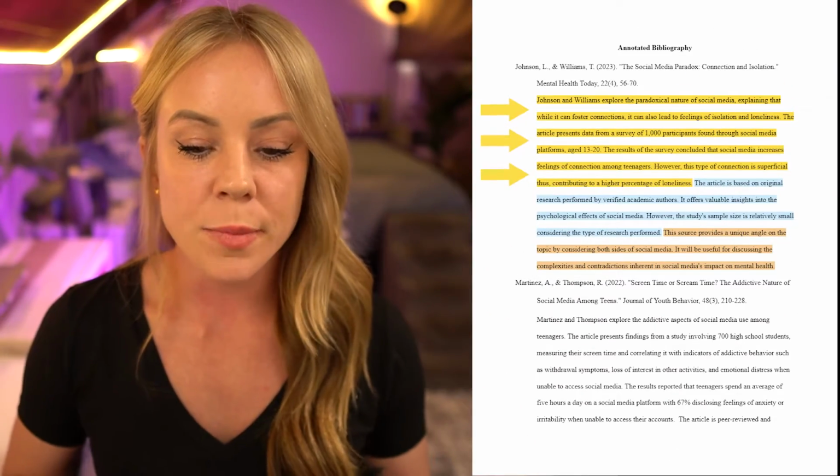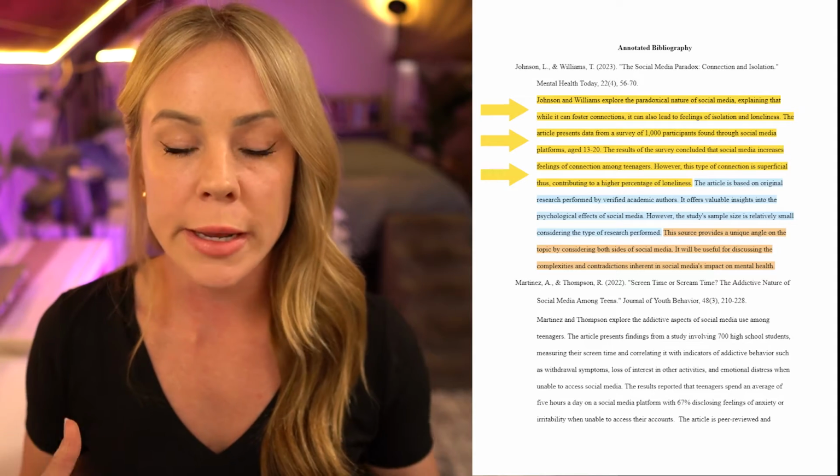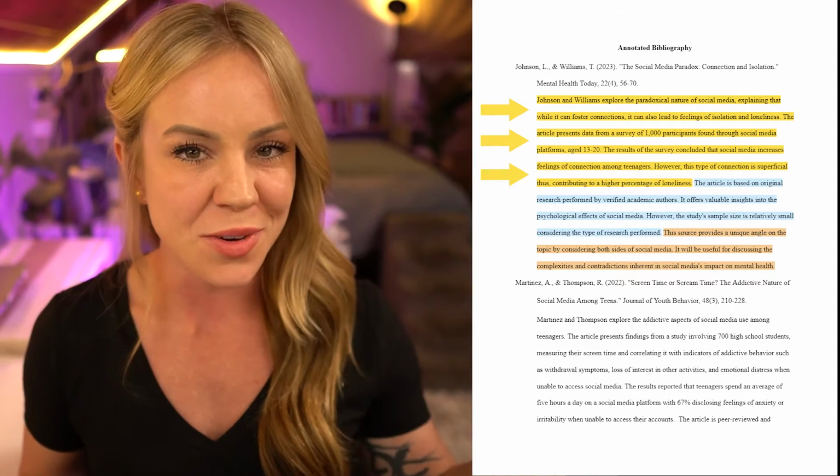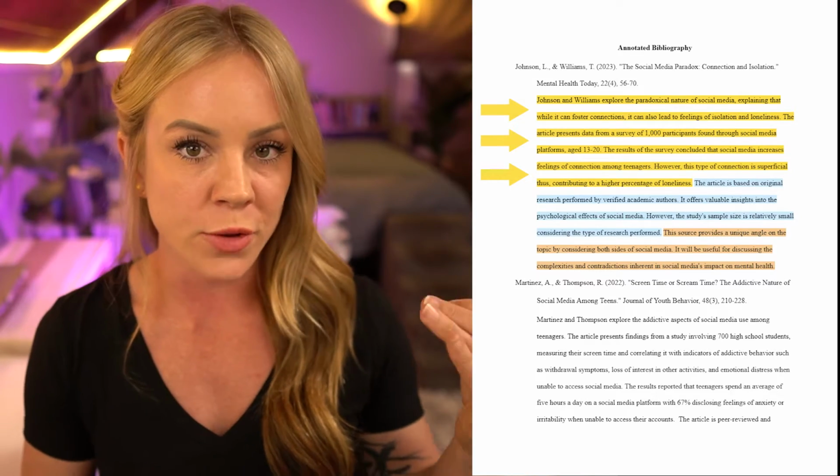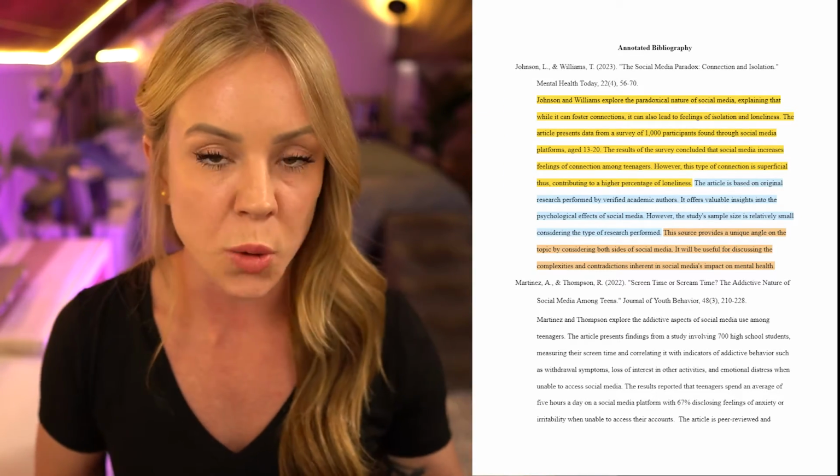So, as you can see, our annotation starts with a summary, and do take note that this accounts for most of our annotation because this is the material that we're going to be using in our literature review later on if we decide to use this source.